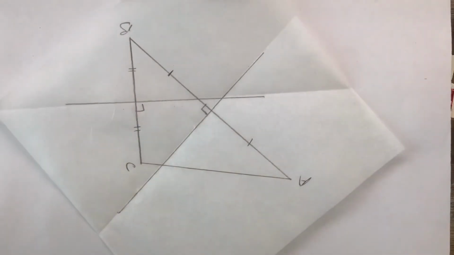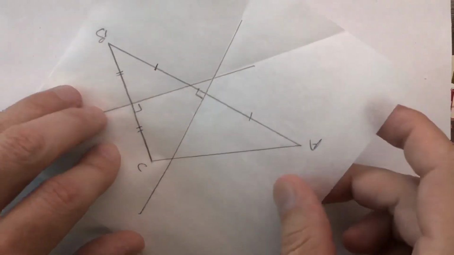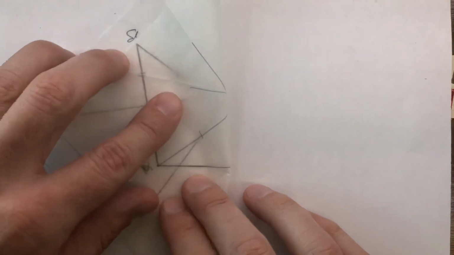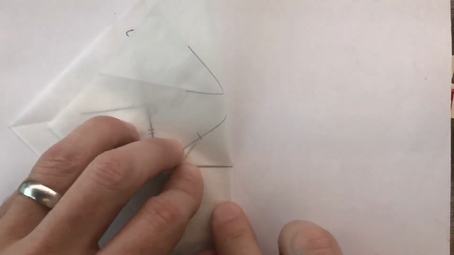All right, take a look at the picture real quick though. Something neat is gonna happen here. All right, I'm gonna take A and fold it over to C. And I'm gonna match them up. I'm gonna make a crease.